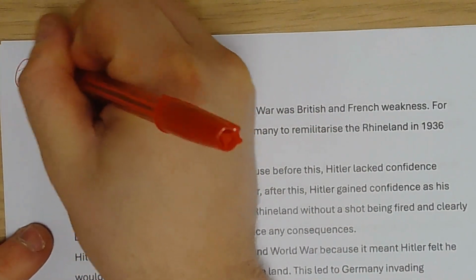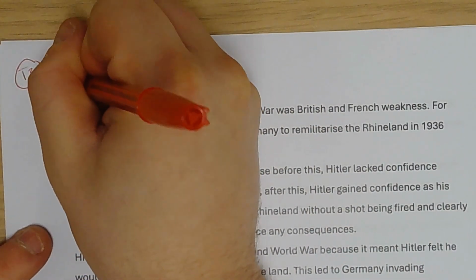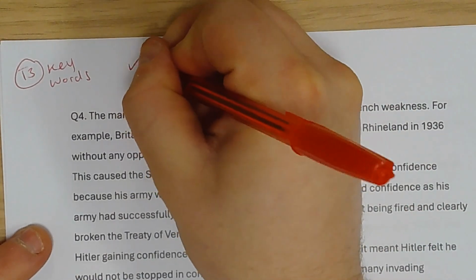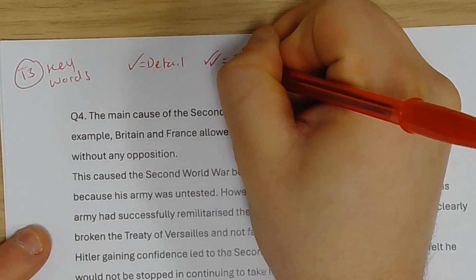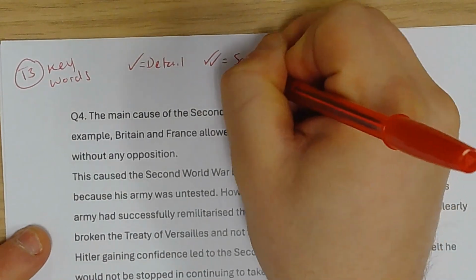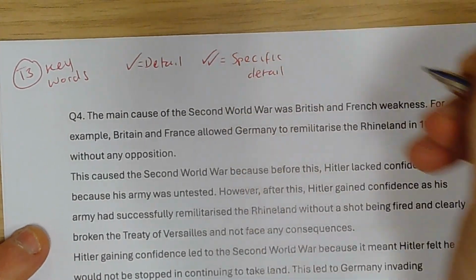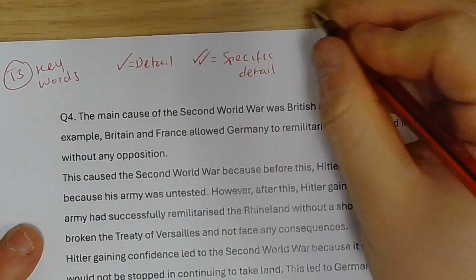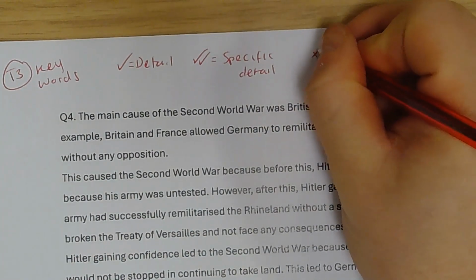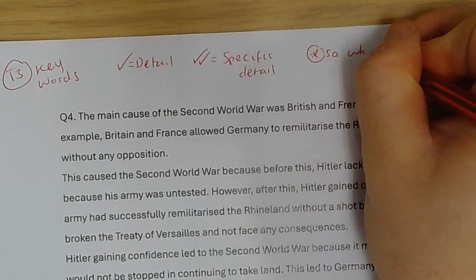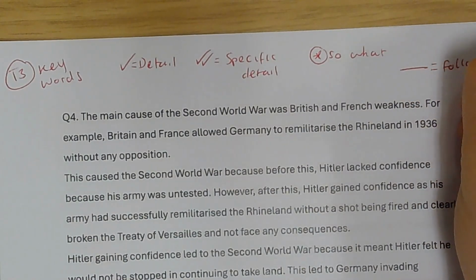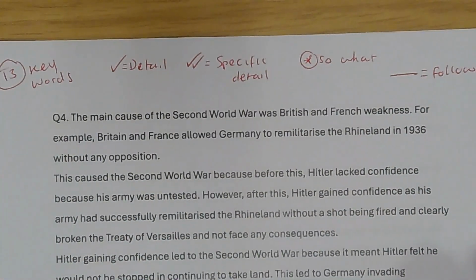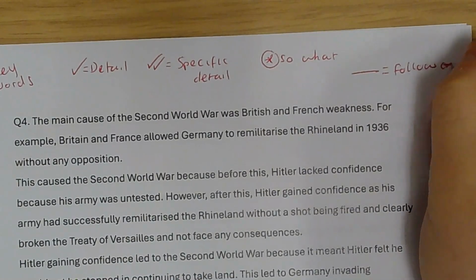So you're going to have keywords, you're going to have detail, and you're going to have specific detail. You're going to have so what, and your sentences need to follow on as well.